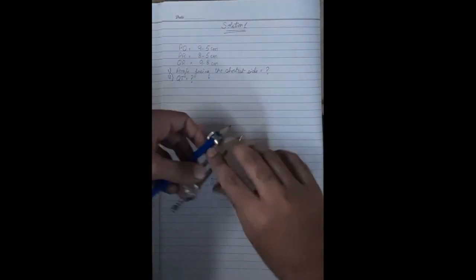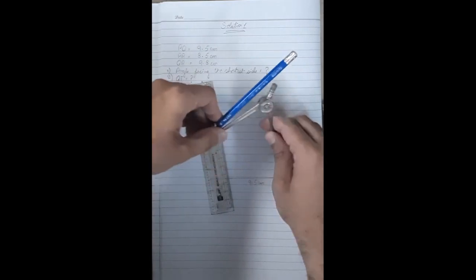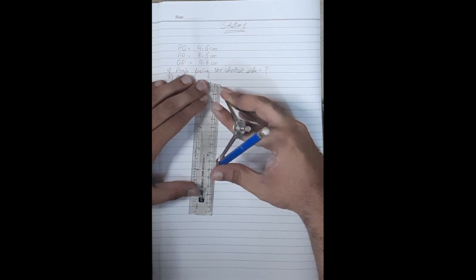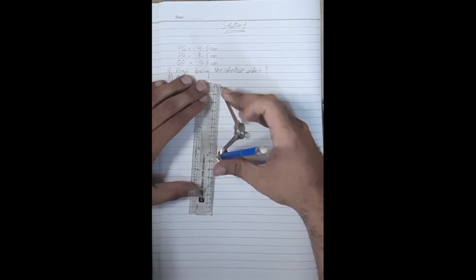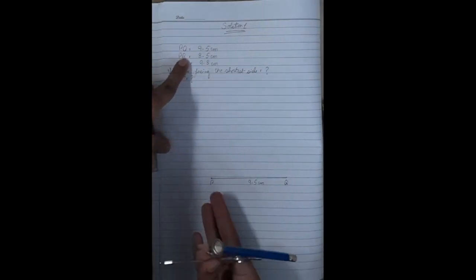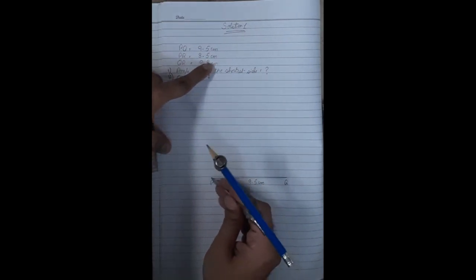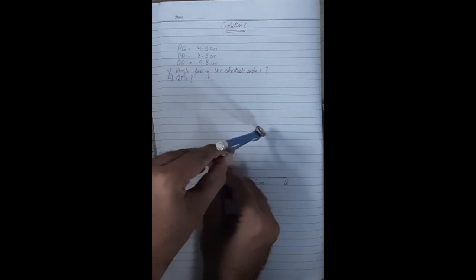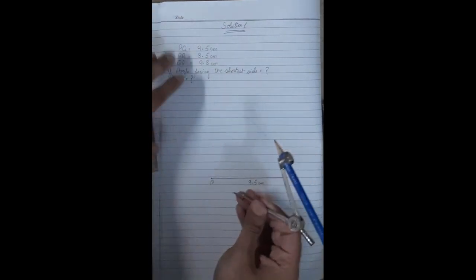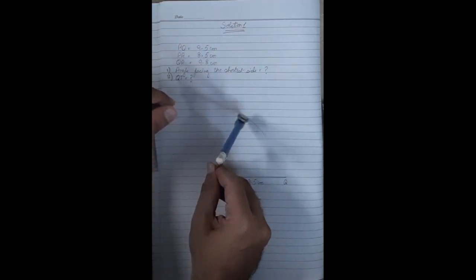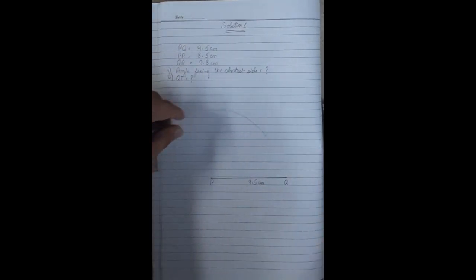So we need to open up our compass till 8.5 centimeters. This is 8.5. Now we need to make PR. So here it is P, and we need to make R above the line. So we will keep this compass at P, and we will make an arc. Let me darken this up for you. This is the arc.